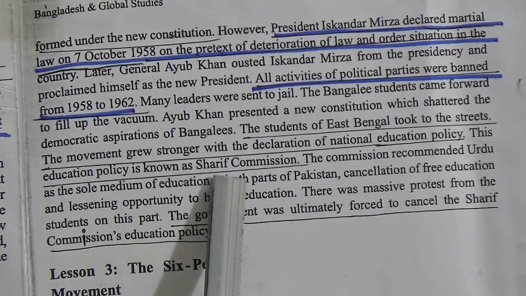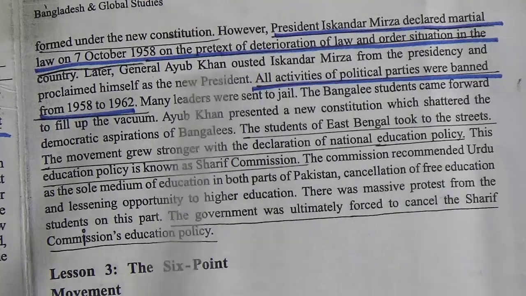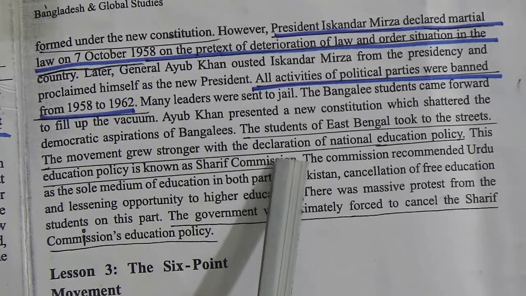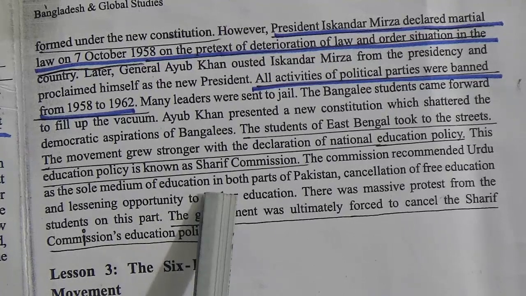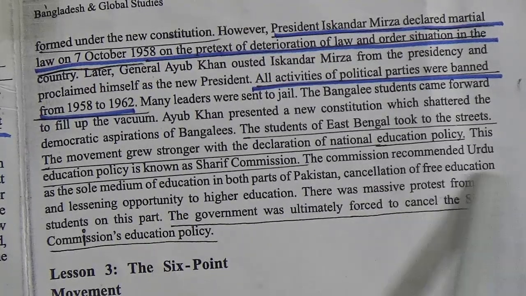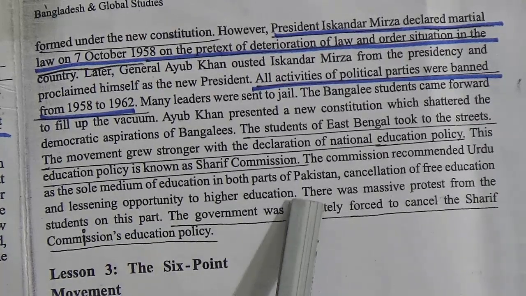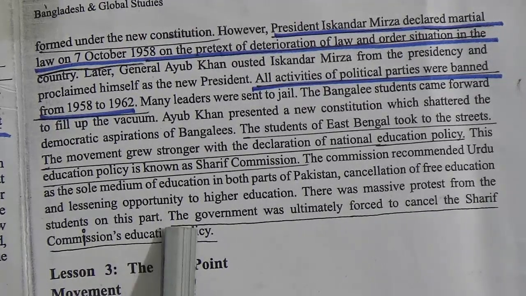This education policy is known as the Sharif Commission. The commission recommended Urdu as the sole medium of education in both parts of Pakistan, and it cancelled free education and the opportunity for higher education. There was massive protest from the students on this.